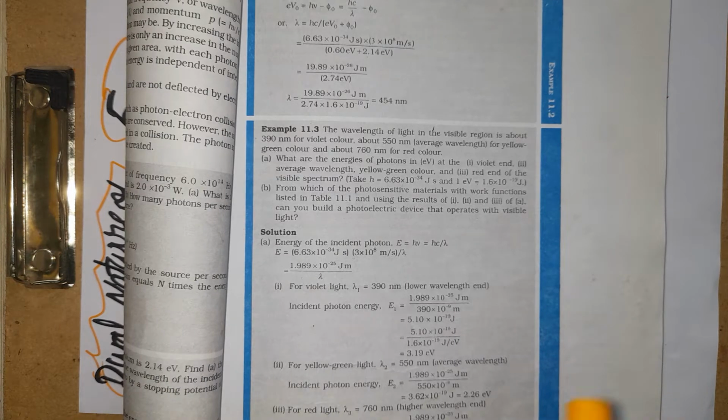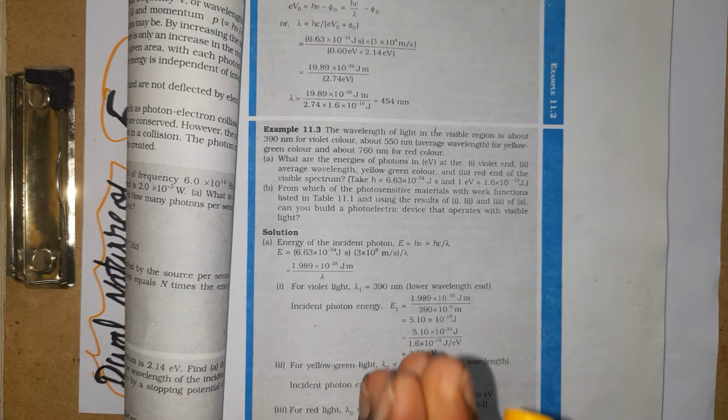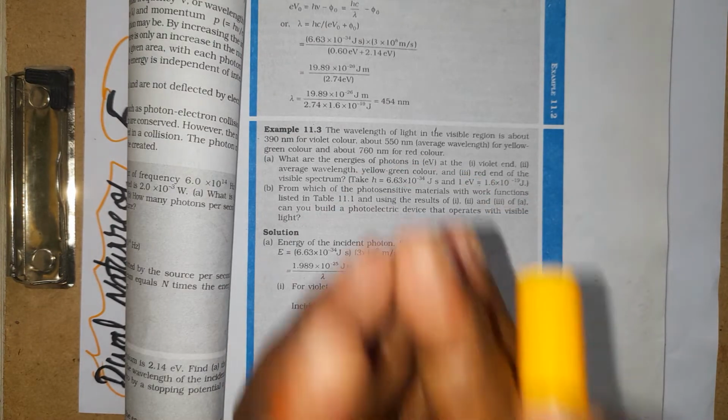Hello student, today we are going to discuss a class 12 physics NCERT example problem, a question from the photoelectric effect. In the term 2 exam, many problem questions are asked from the photoelectric effect.